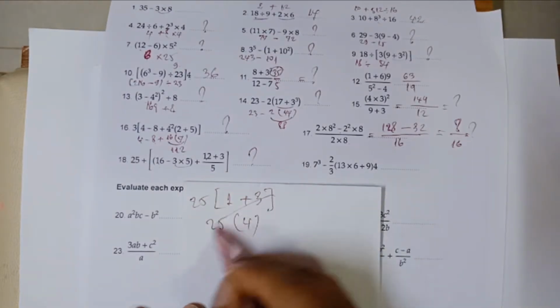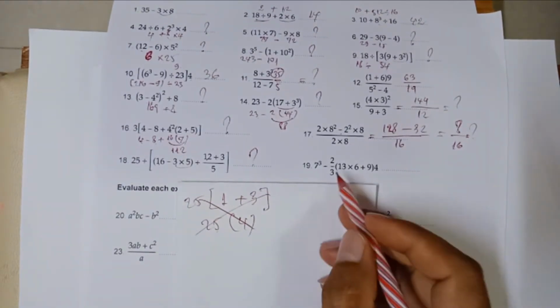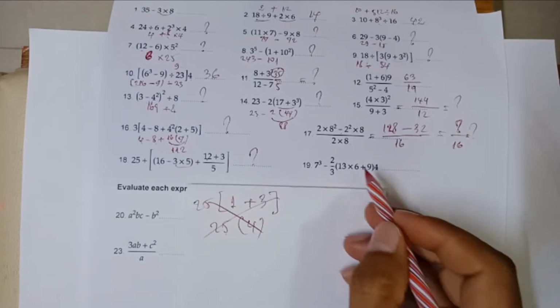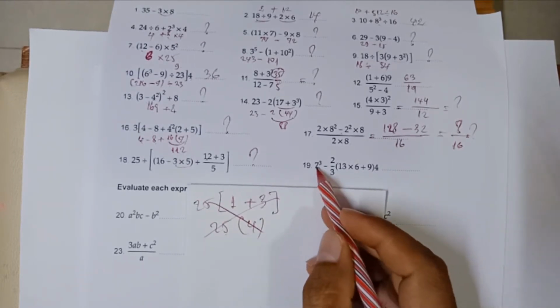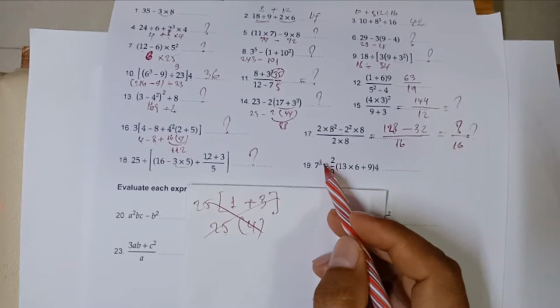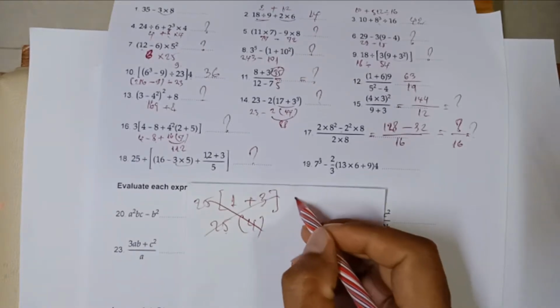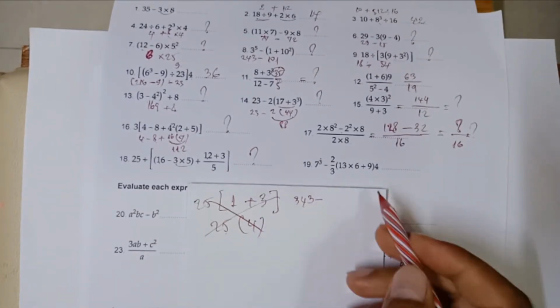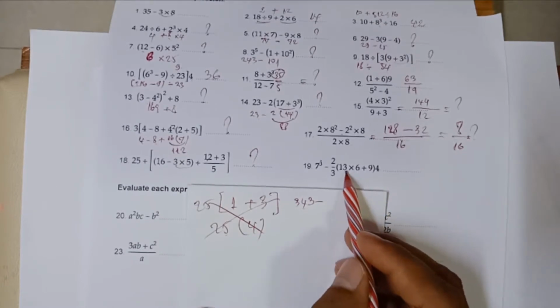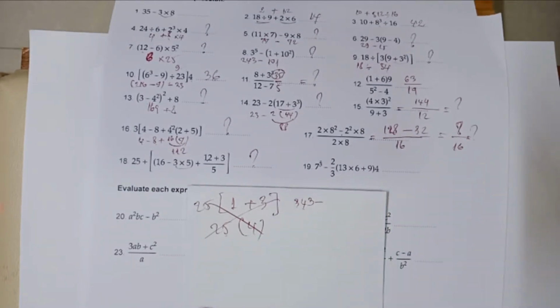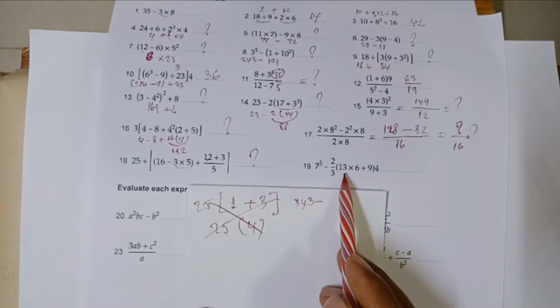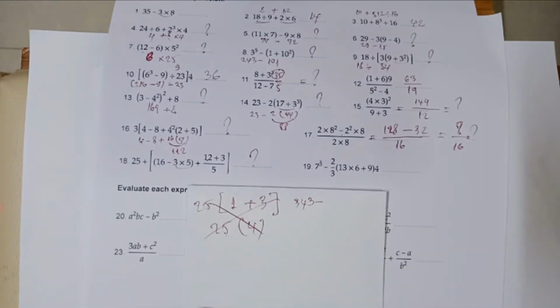So this is number 19. For number 19, I will work with the exponents first. So you can begin this one if you want to. Let's start with 7 to the third. 7 to the third is equal to 343, minus. Now let's work on this. 13 times 6, and then you plus 9.